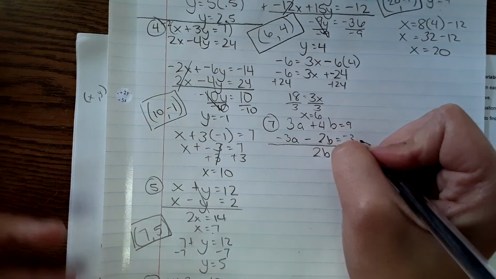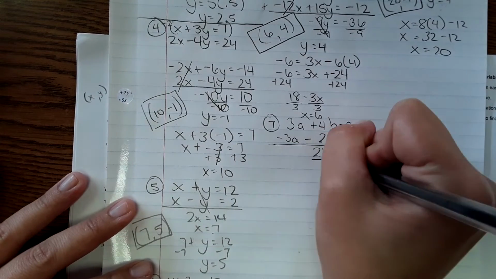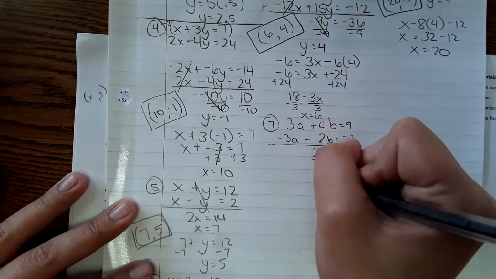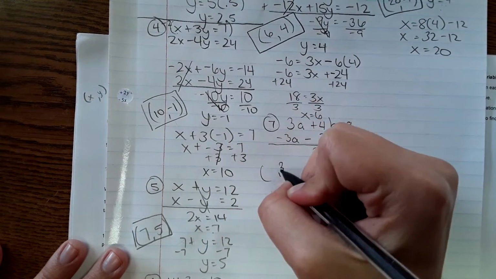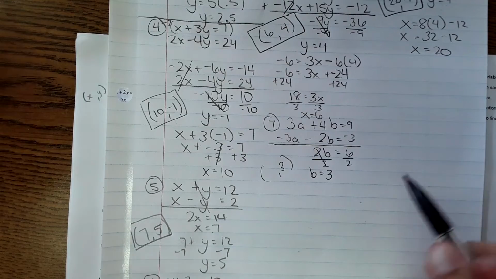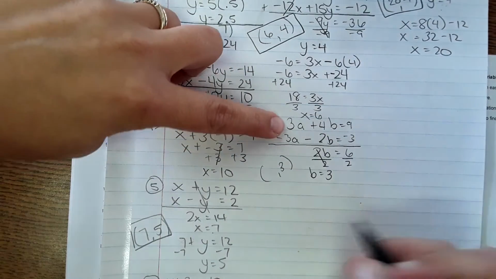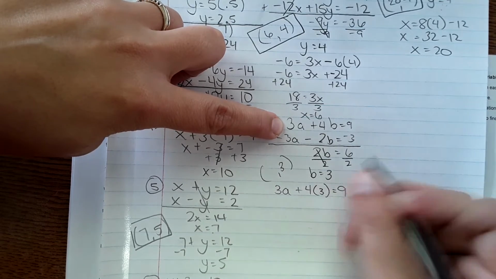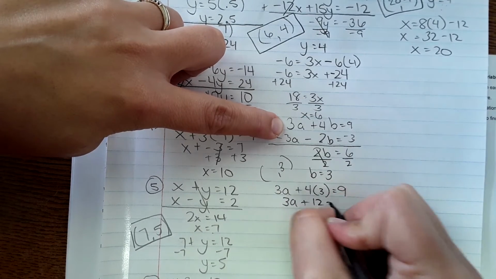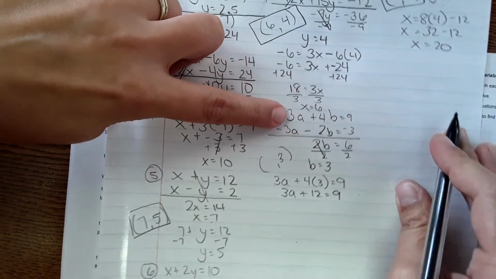And then 9 plus negative 3 will be 6. And b equals 3. So that is our second coordinate. And then once I get this, I can just plug it into one of these. Which one are you plugging it into? I did the first one.